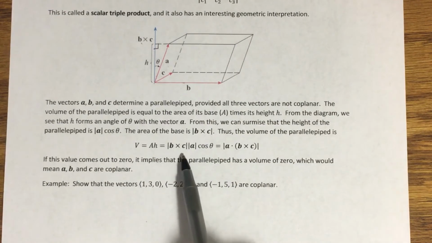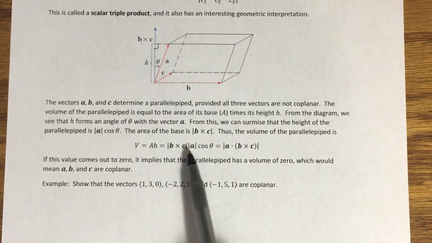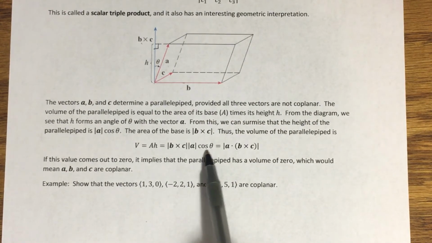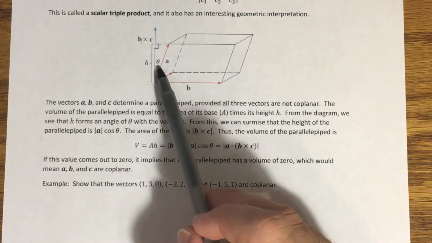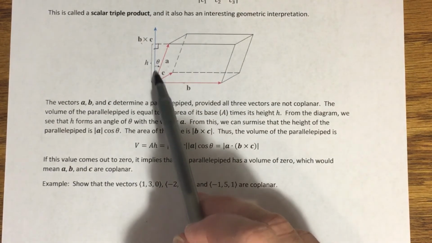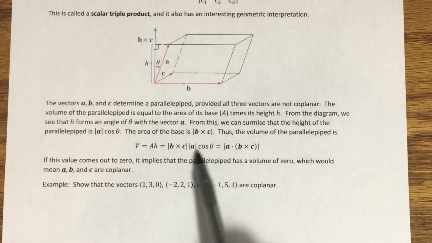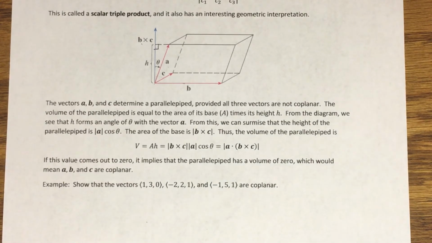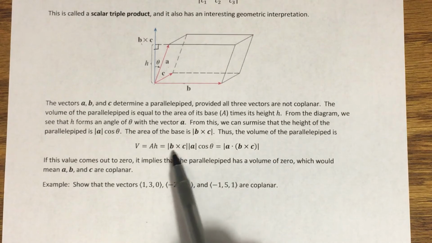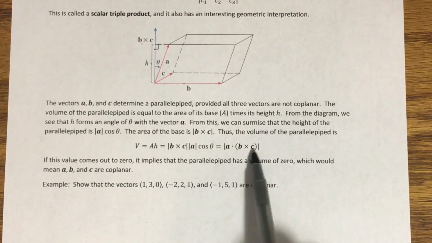Now think about this for a moment. What we have is the magnitude of two vectors times the cosine of the angle between those two vectors. Here's where we see those two vectors. We know from section 12.3 that this thing actually represents the dot product of A with B cross C. A dot B cross C.